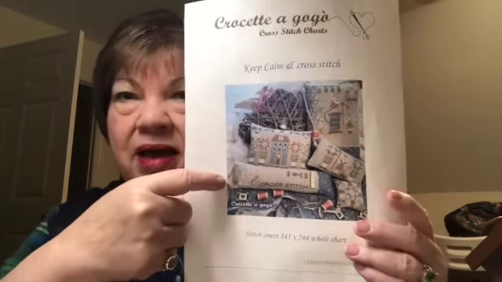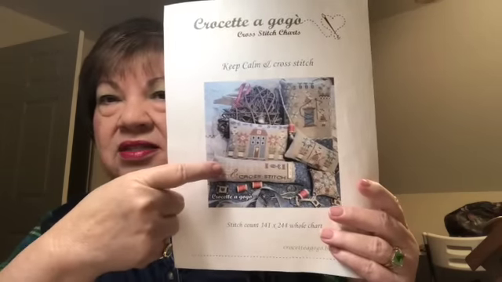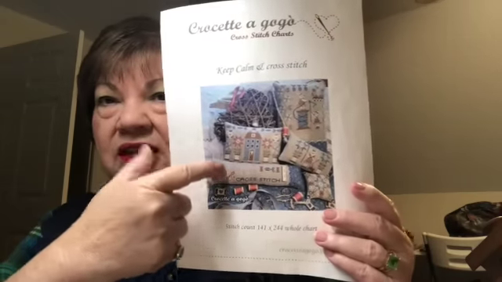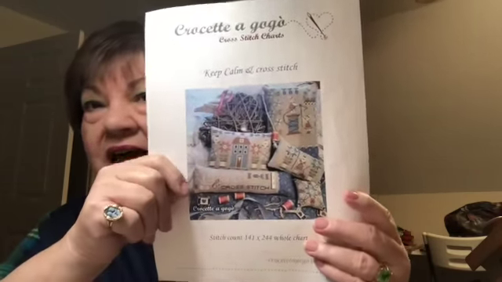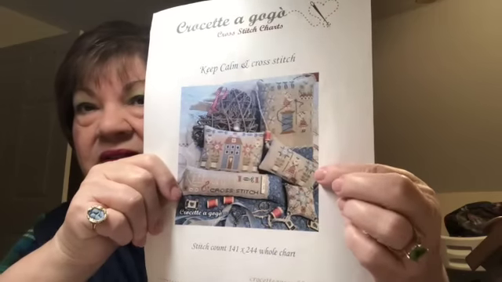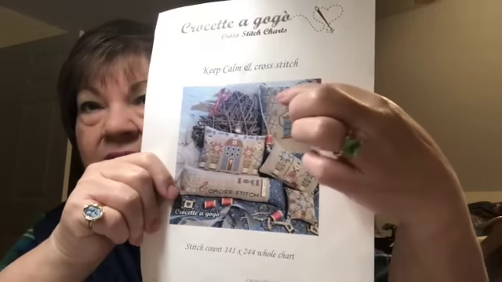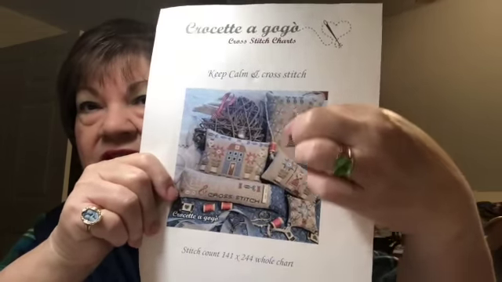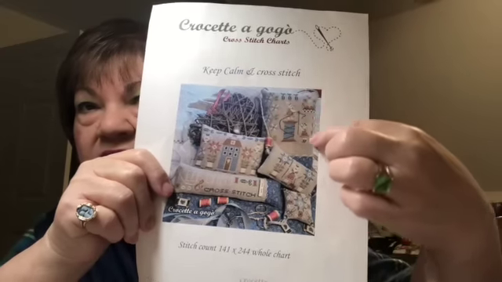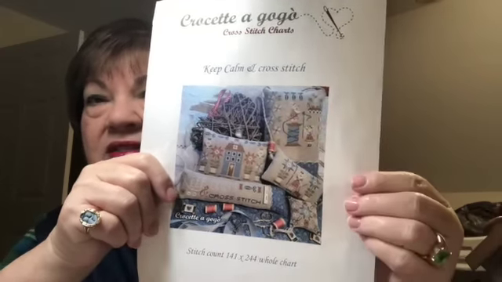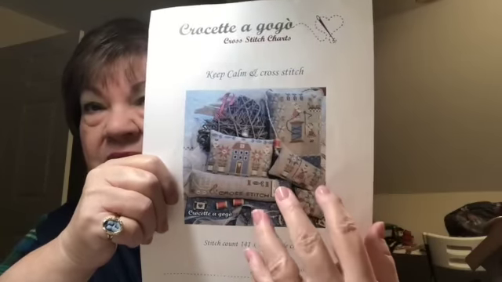The one that was on my Bingo board was the Keep Calm and Cross Stitch, this one, the long one. And then I plan on doing this one and part of this one. I'm not going to put all the little flowers necessarily, but I'll do the little mice over to this border as a small. And I'm going to make them into pillows like this and hopefully put them in my little dough bowl as part of a springtime decoration.